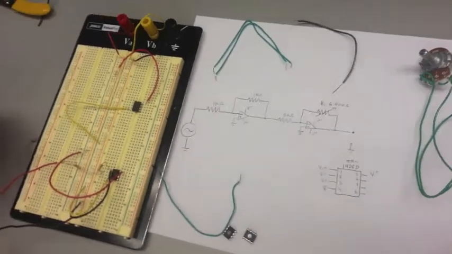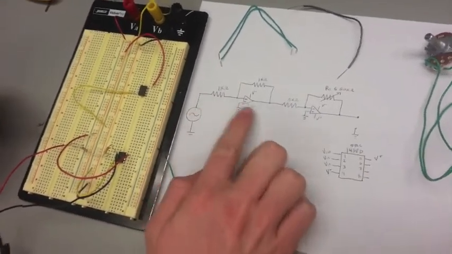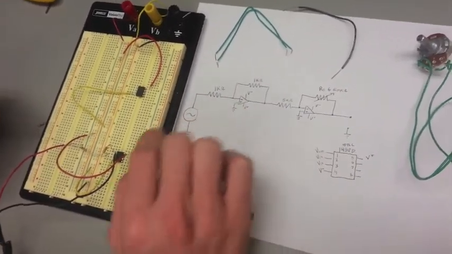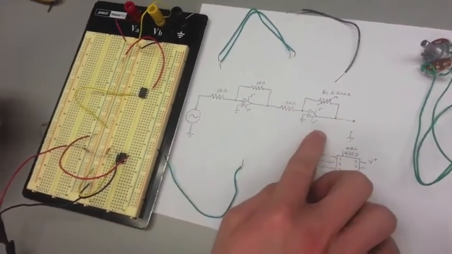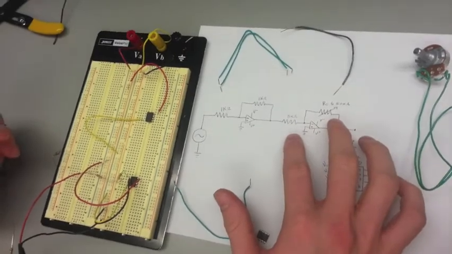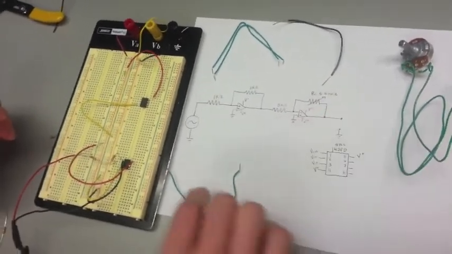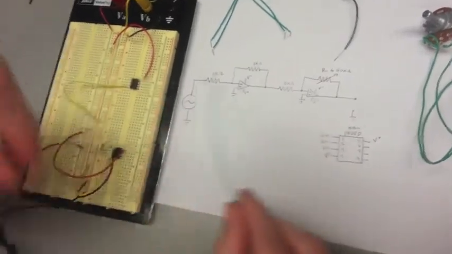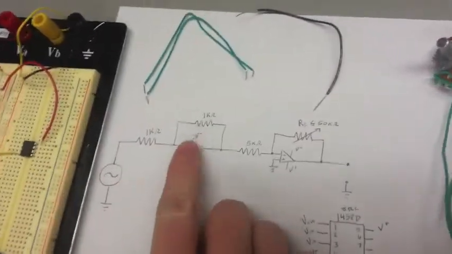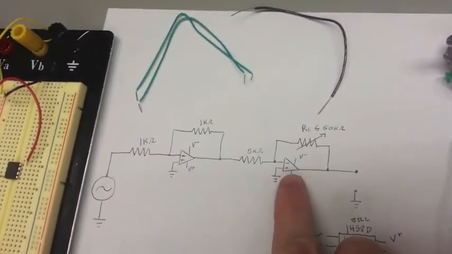Alright, we just got done doing the first part of our schematic with the first op amp here. So we're going to now complete the second part, the second op amp, which has the gain factor of 10, which will increase the volume. We're going to take a green wire, and run it from the output of this op amp to the input of this op amp.